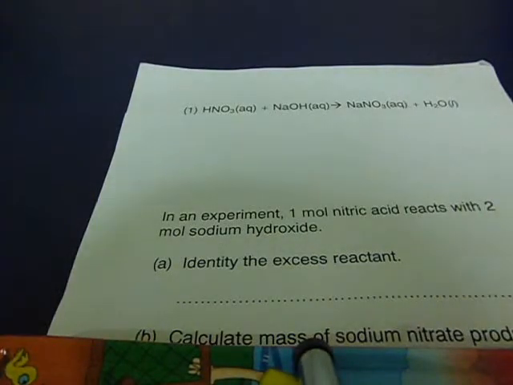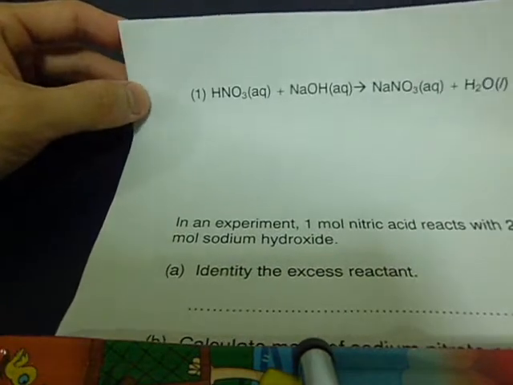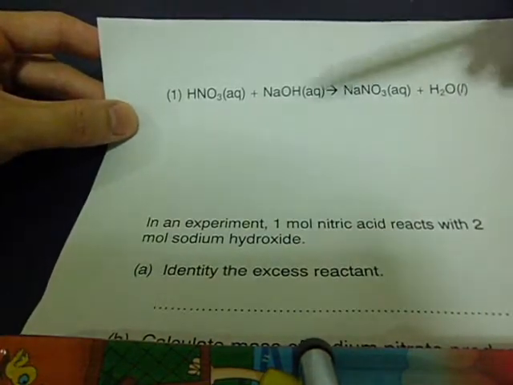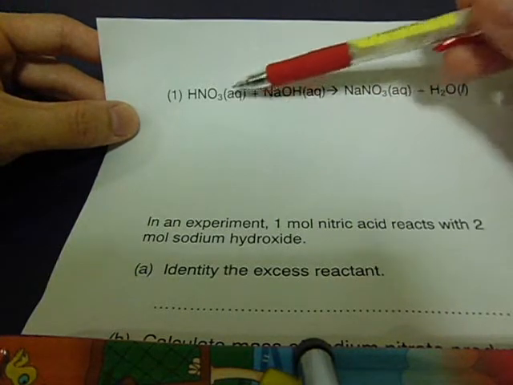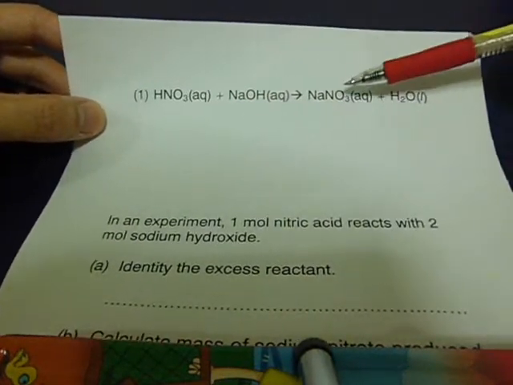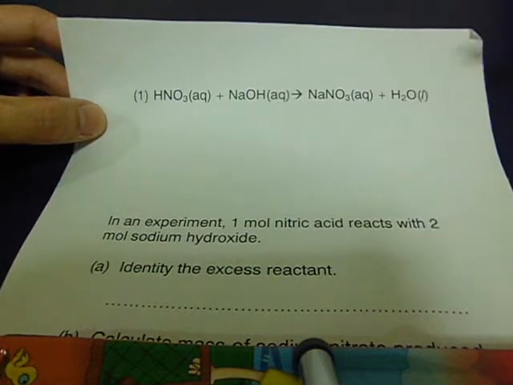Hello, this is a lesson on how to do more difficult mole concept questions. Okay, let's look at this example. You have nitric acid. You are given this chemical equation: nitric acid, sodium hydroxide, sodium nitrate, as well as water.